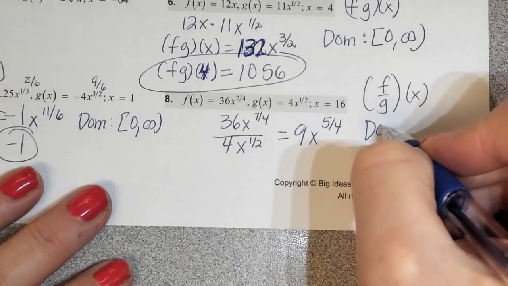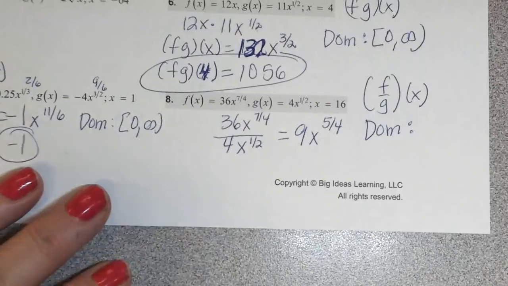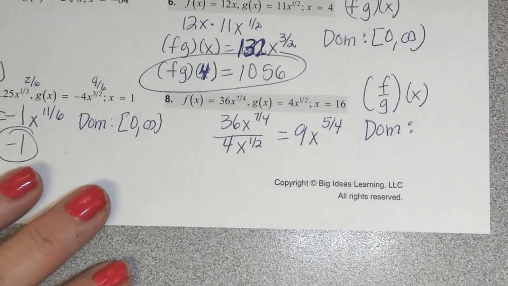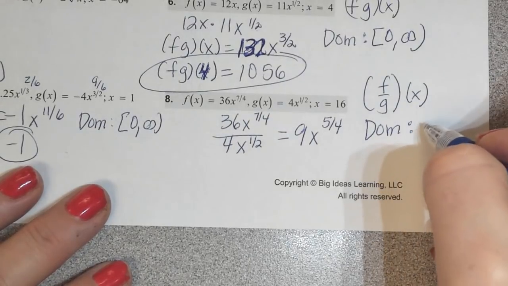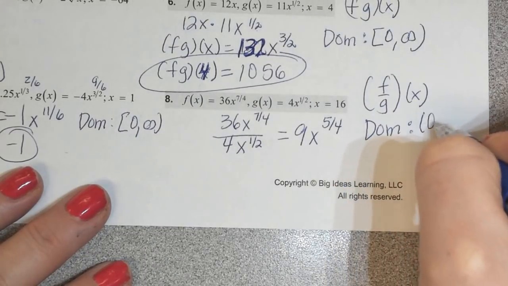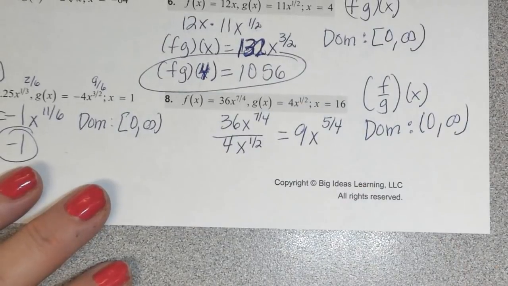Now, domain is tricky on this. I want you to think about domain. Remember, you got to look at the beginning and the end and think of what the restrictions would be, if any. What do you think? We have restrictions, don't we? What's the domain going to be? You think a bracket? It actually has to be a parenthesis. Can anybody explain why it has to be a parenthesis? Go ahead. Let's go through, Brad.